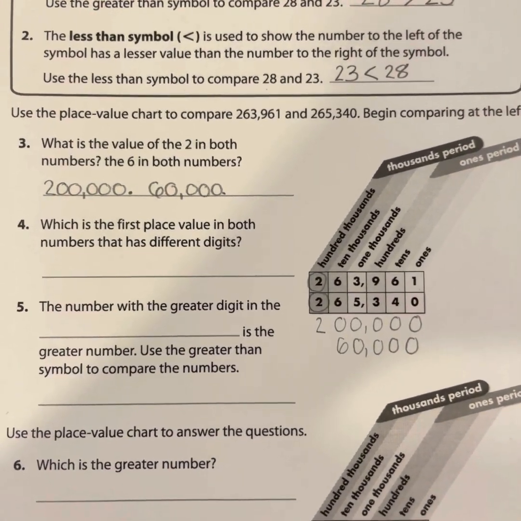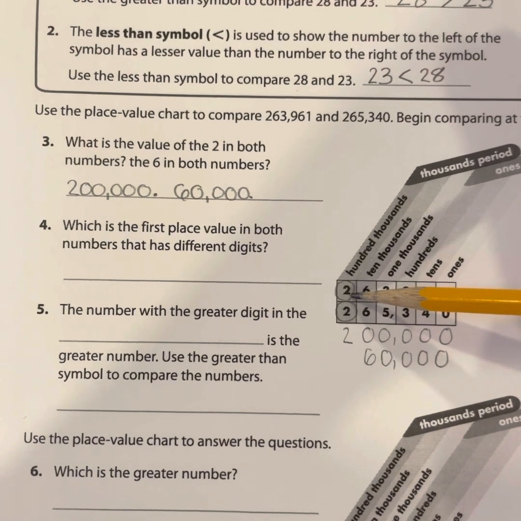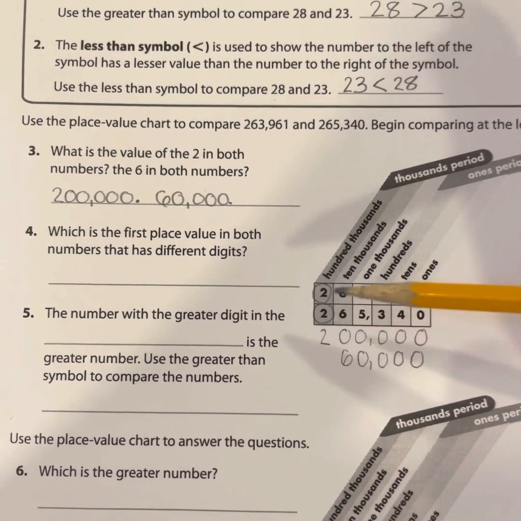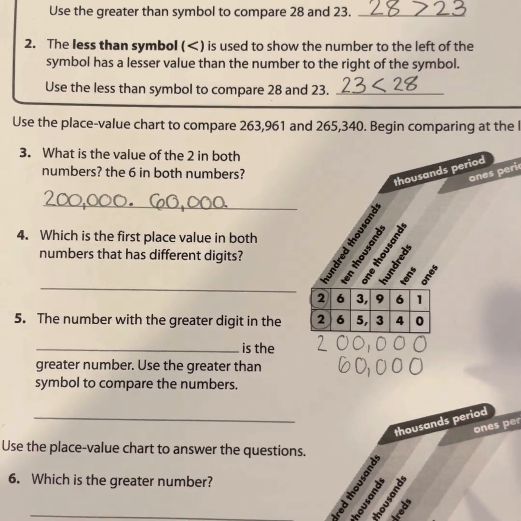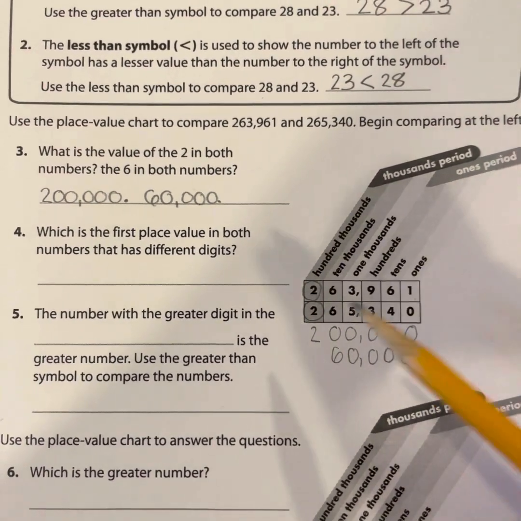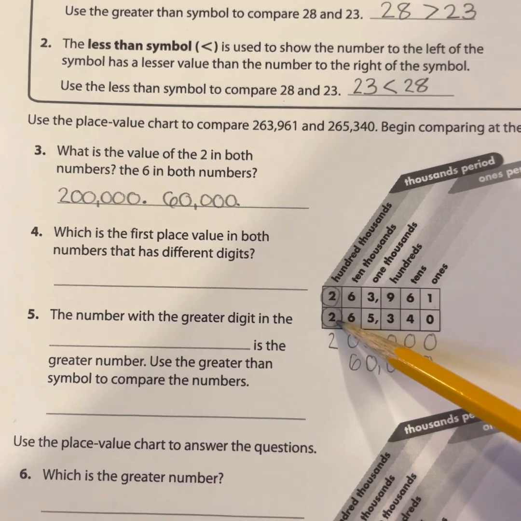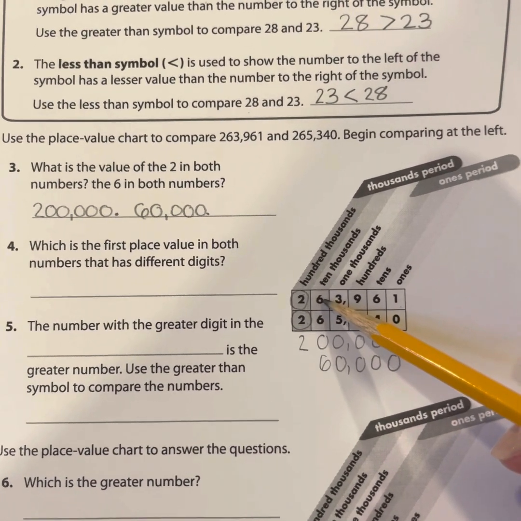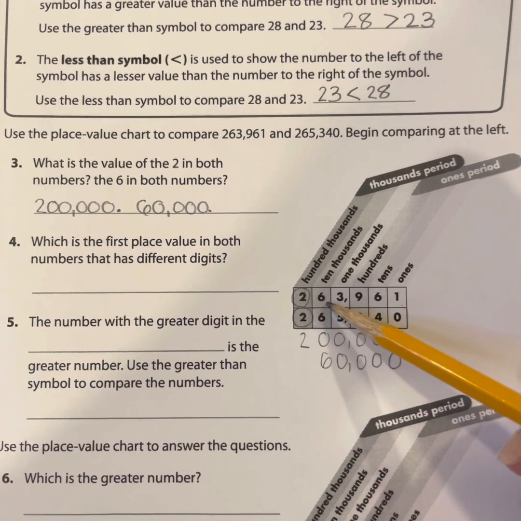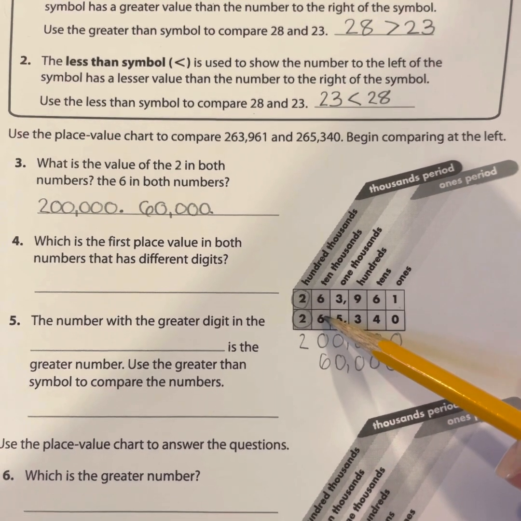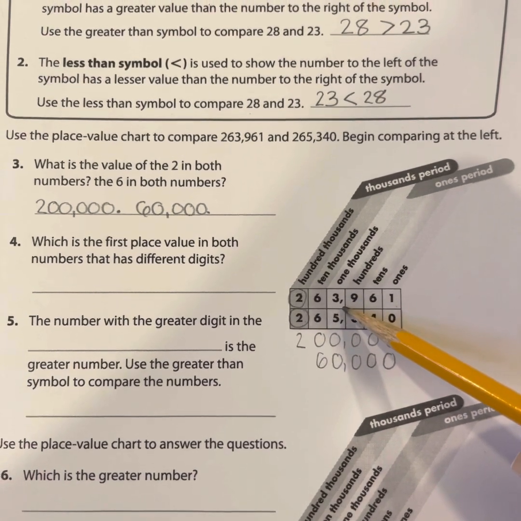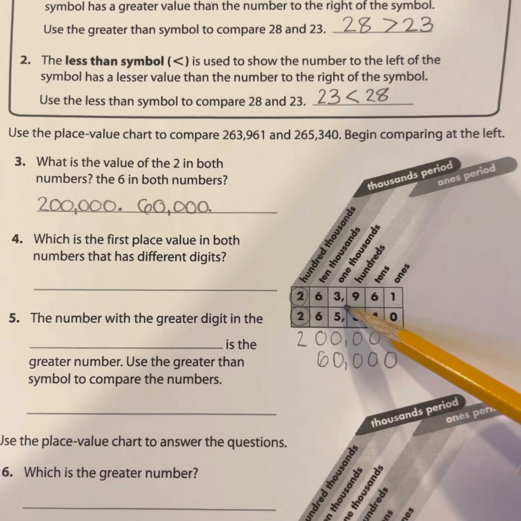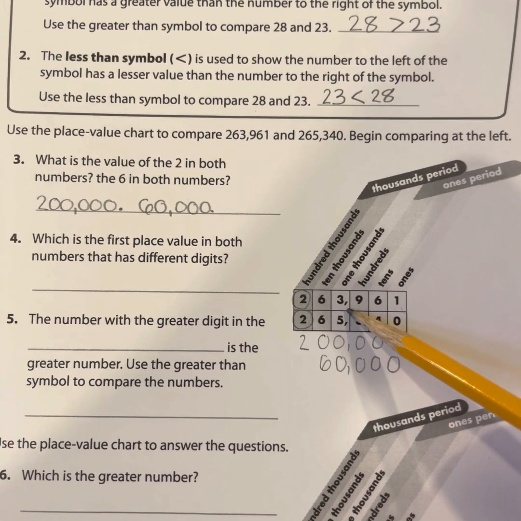Okay, so if you haven't noticed, we started comparing the numbers on the left. We always start on the left when there are the same number of digits in each number. Okay, so the 2's were the same. That means we can't compare in the 100,000s place. The 10,000s place, they're both 6. We still can't compare there. Once you move into the next place value in the 1,000s place, you'll notice that the digits are different, okay?